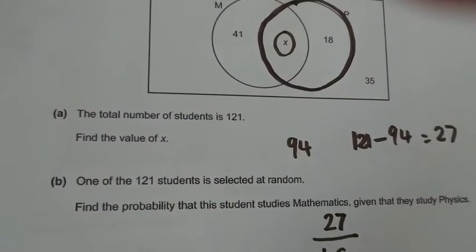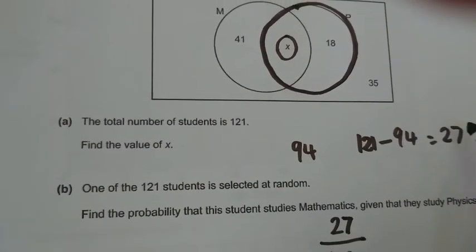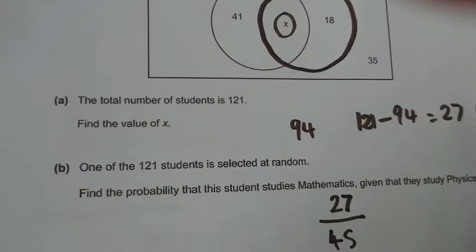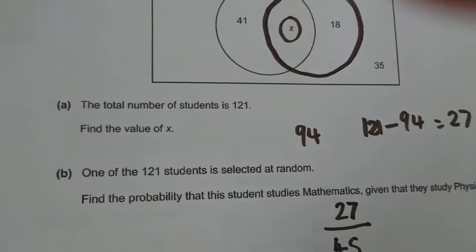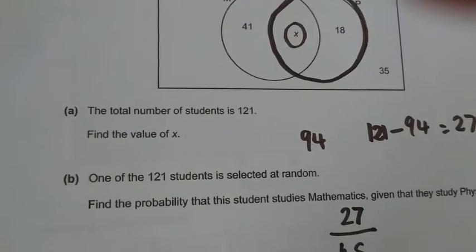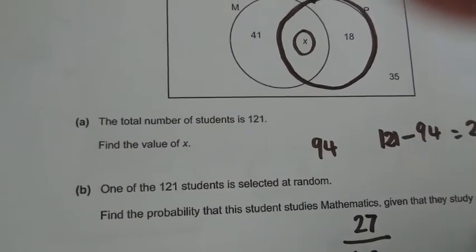Now just something to point out with that as well, say for example you got part A wrong, but then you use that to do part B here, you will pick up some marks for that as well. So just because you do one part wrong doesn't mean that you're going to get all of it wrong.